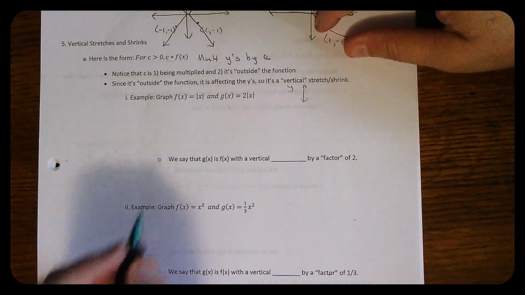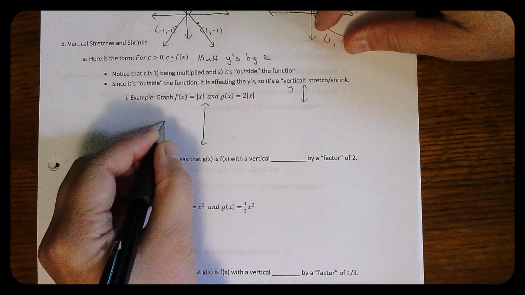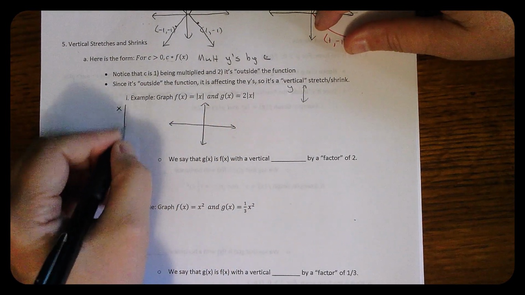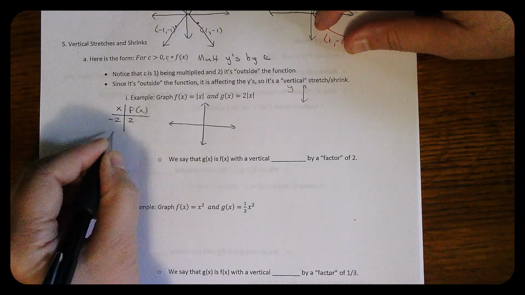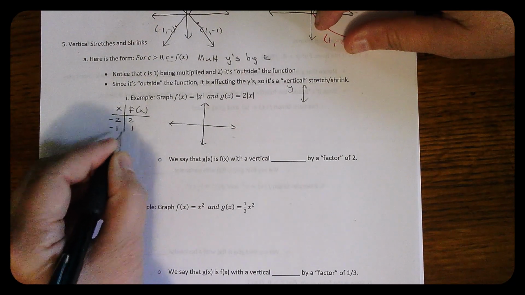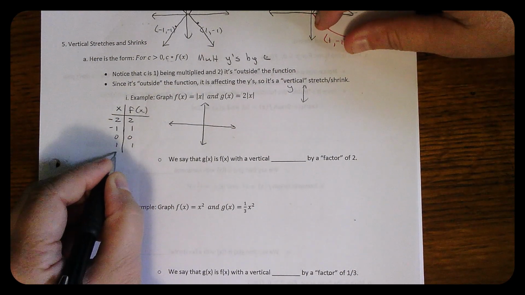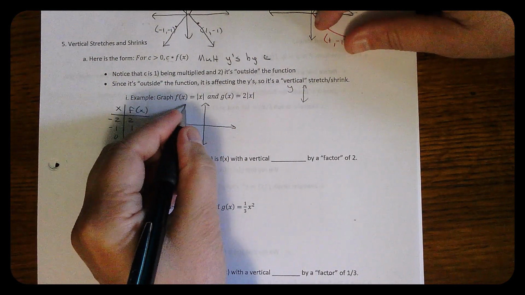Okay, so let me explain. So if we graph absolute value of x with ordered pairs, I will do -2 is 2, -1 is 1, 0 is 0, 1 is 1, 2 is 2. Okay, so if we graph all of these, we get that.